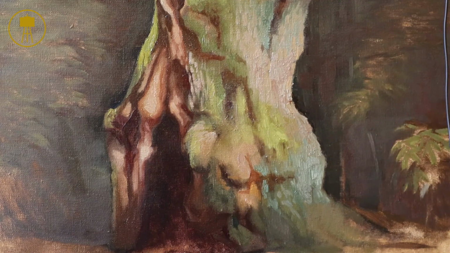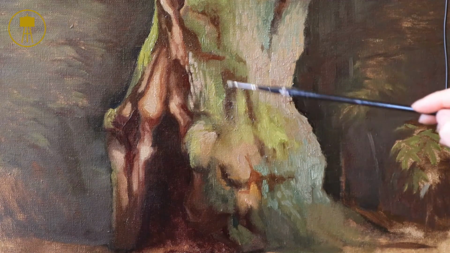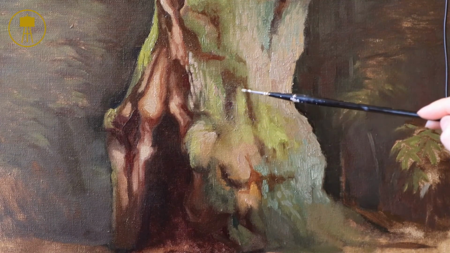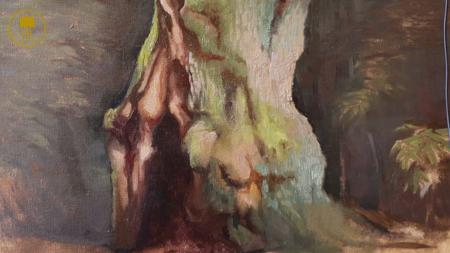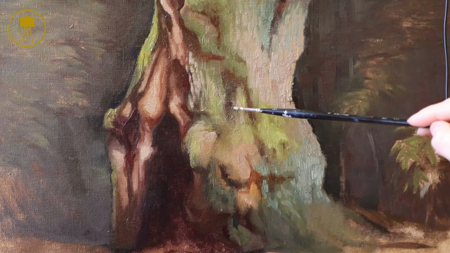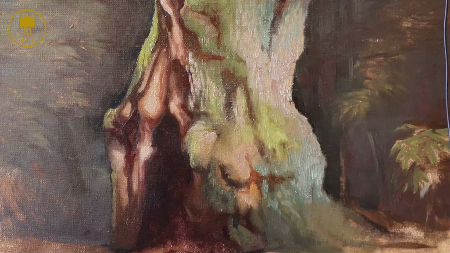And it's just poking out in some areas, not everywhere, just a little bit more apparent in some areas on the tree. I don't want to paint it everywhere where it's appearing. I just want to put the focus on it in some places to make it more interesting.